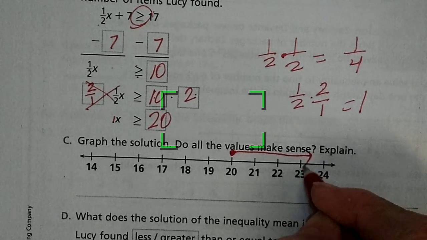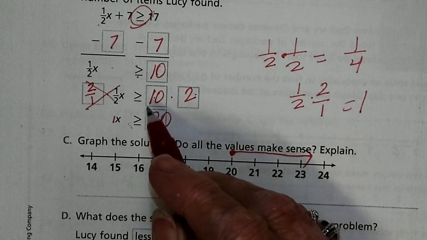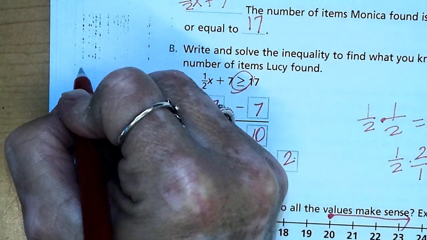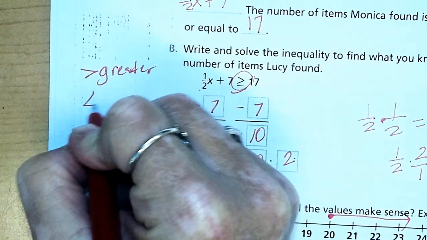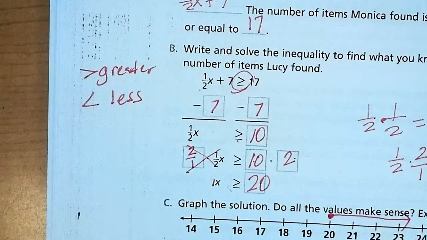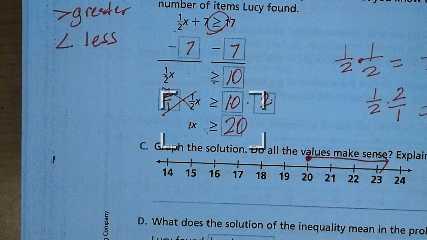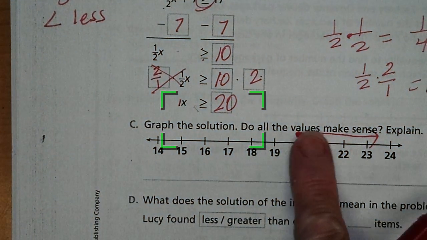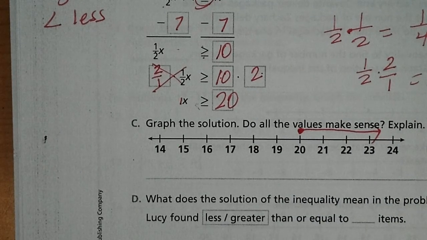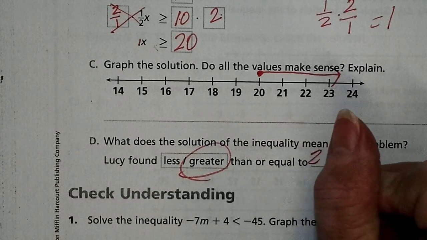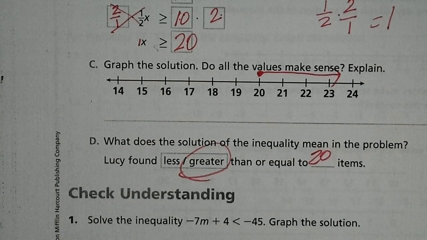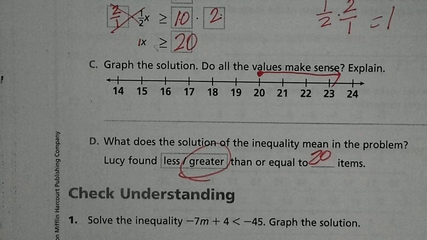No, it's greater. Look at your symbols, guys. So this is greater. This is less. This is x. Our x is greater, right? So that's why my arrow goes that way, to the greater. This is how I remember it. Since that inequality symbol is facing left, I just know to put the arrow to the right.